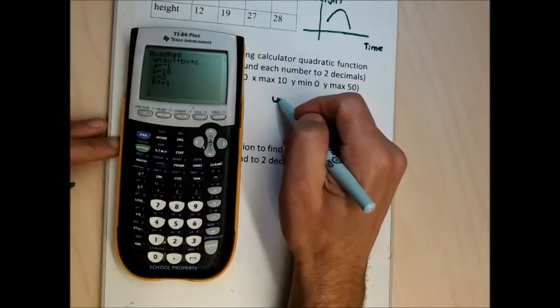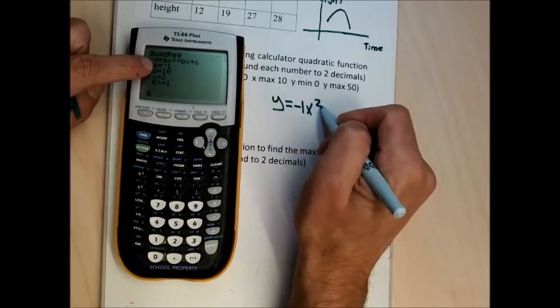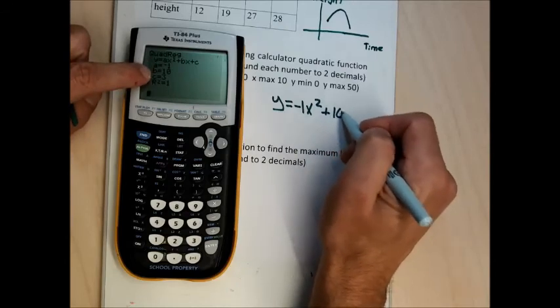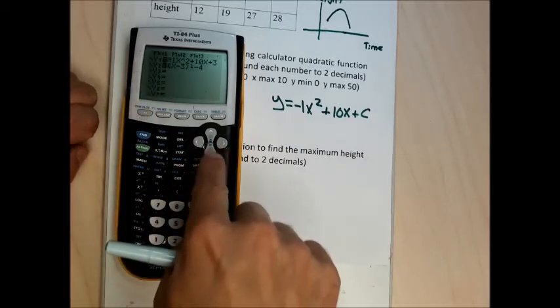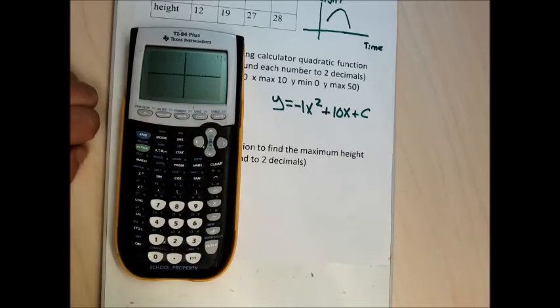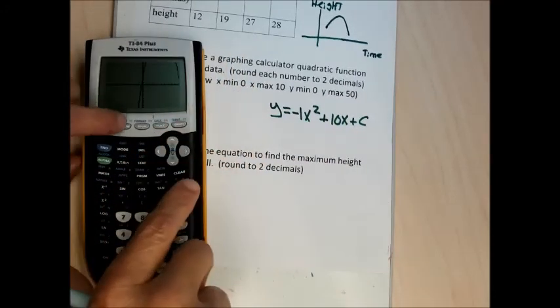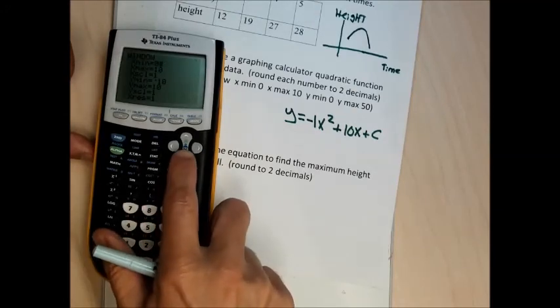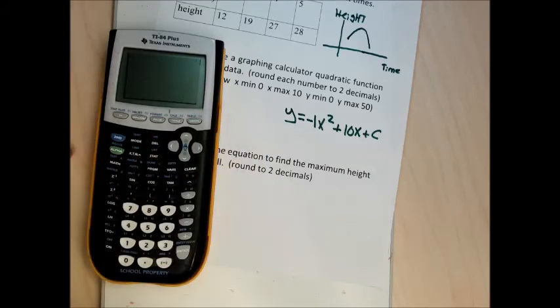The equation it says is y equals negative 1x squared plus 10x plus c, and it tells me it fits perfectly. And if I peek at my y equals right now, it took that equation and put it in y1. So now I could hit graph, and it's going to graph the equation. I told myself I should change this window before I graphed it. If I made the x min 0, the x max 10, the y min 0, and the y max 50, I'll see the path of this ball perfectly.